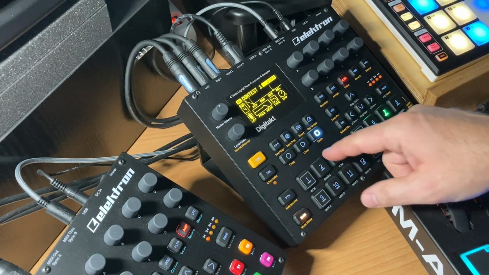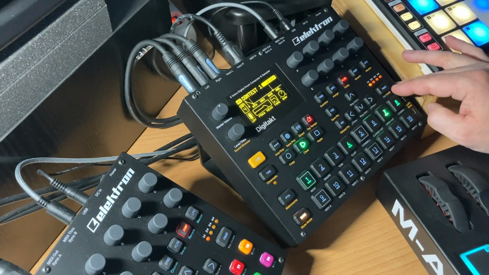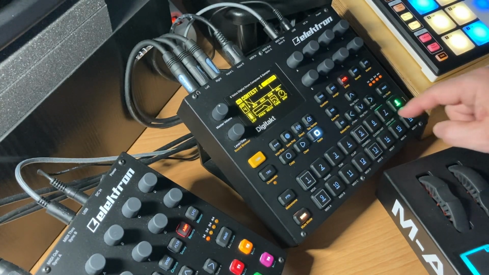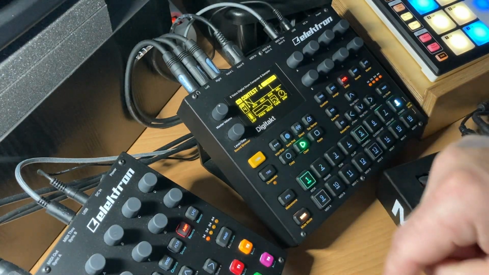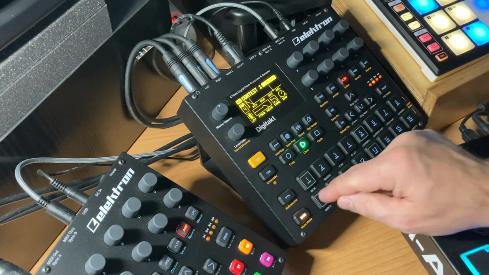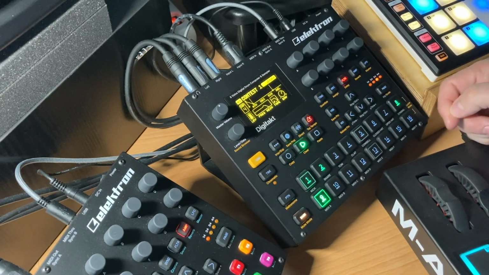Track 7, some texture. Track 8, arpeggio style. And track 9, the pad.